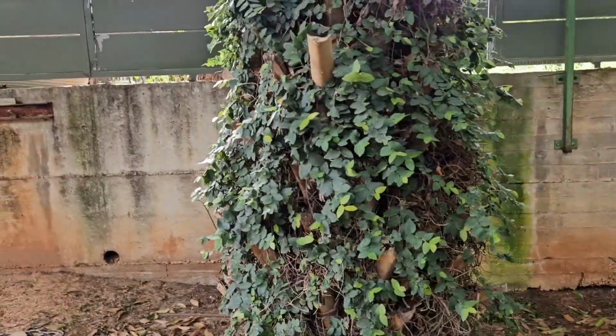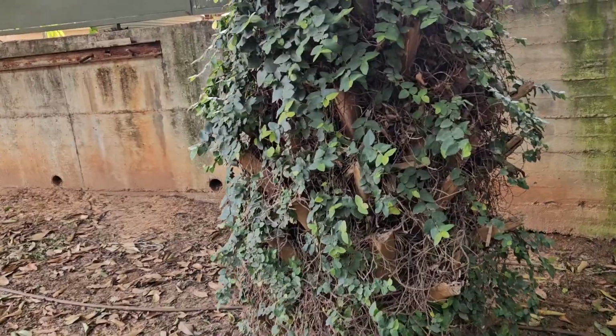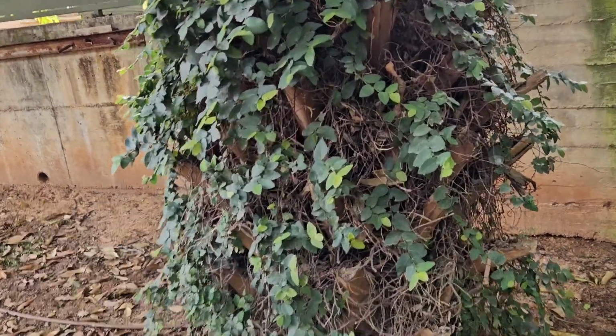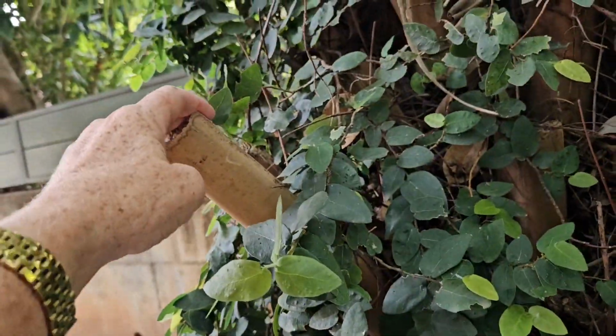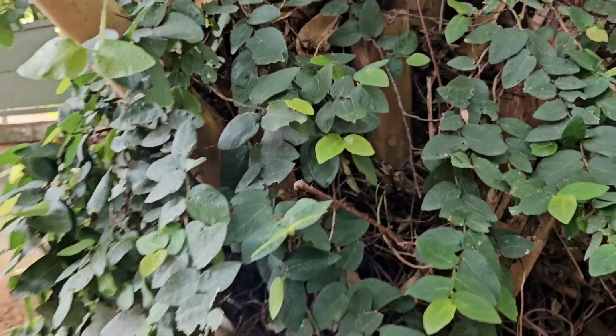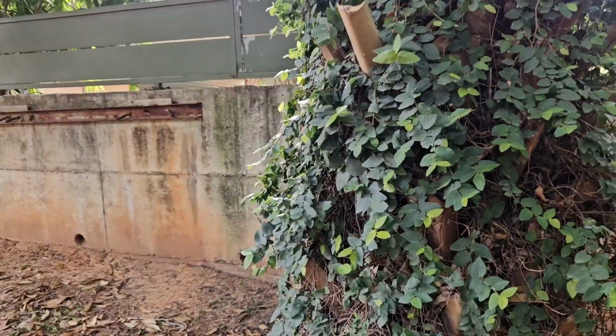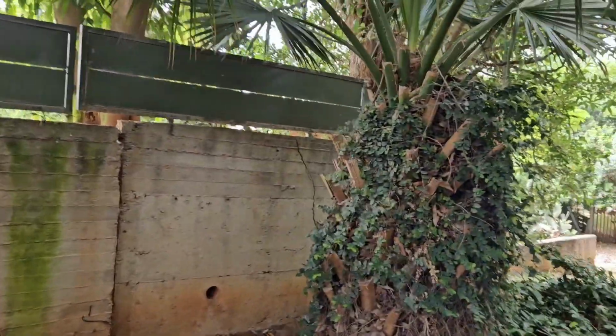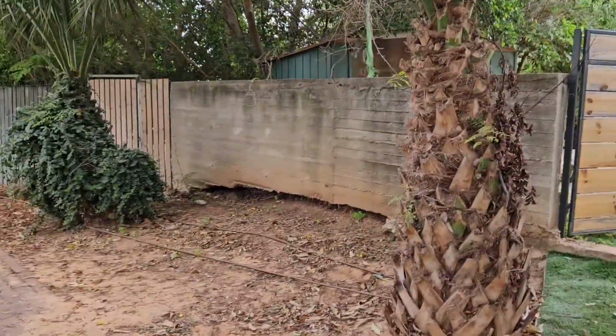Imagine if you had a palm tree like this, and then you put some soil where the fronds come out that you chop off. You can grow strawberries, you could probably grow anything in there. That is definitely an idea.